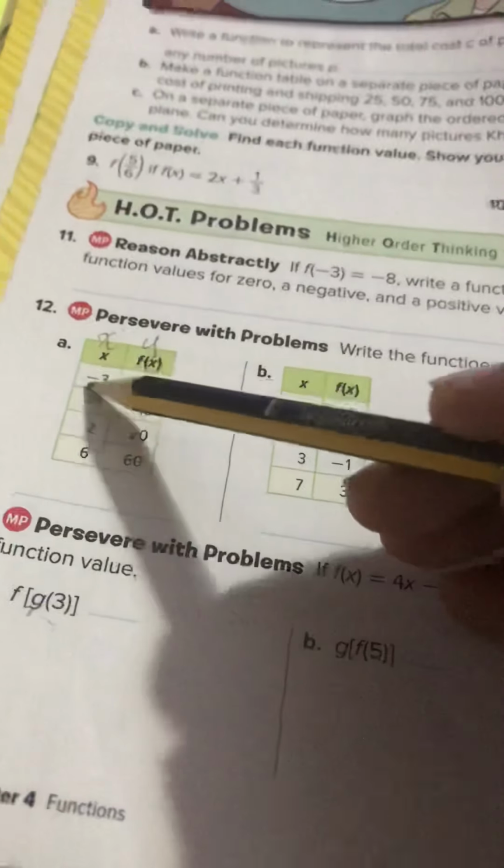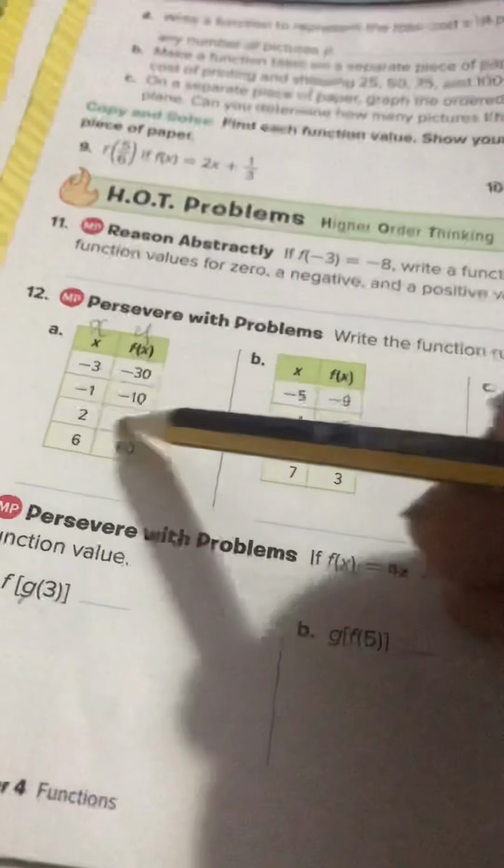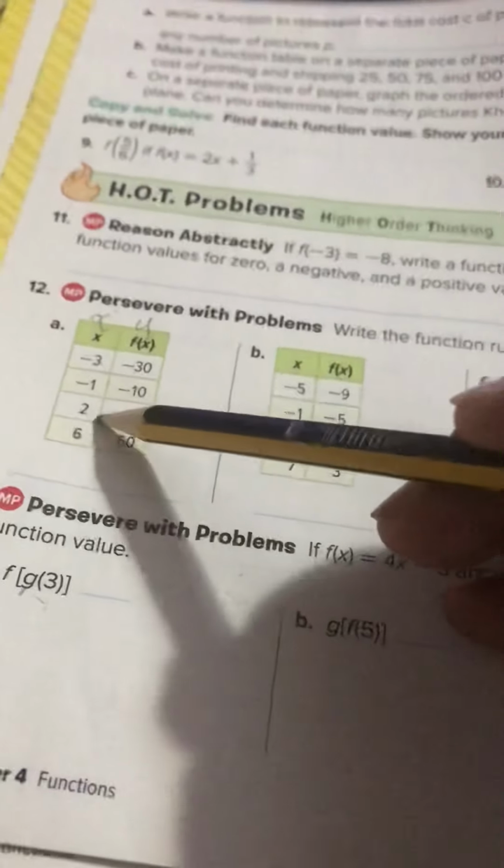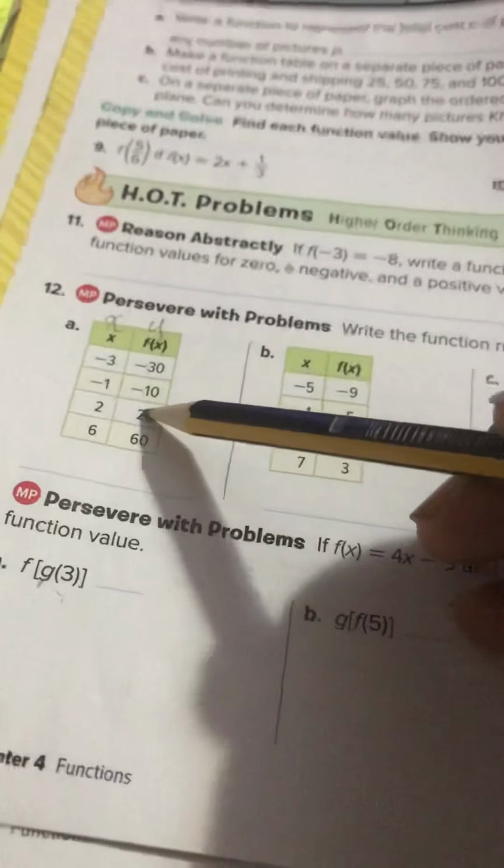So I'm going to take my 2 points. Because I have negatives, I'm going to work with positives. It is easier for me to work with positives. So I'm going to do over here. Question 12A, page 292.